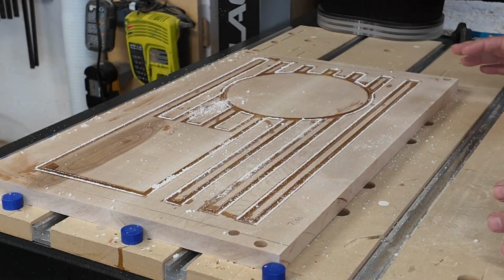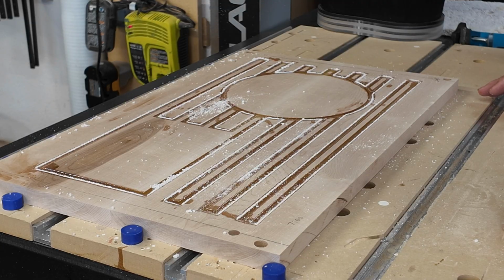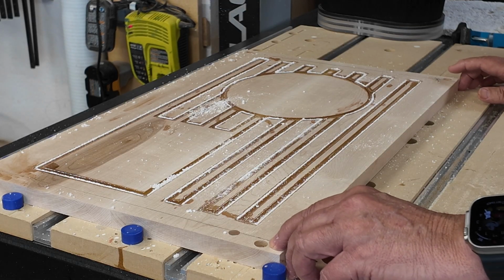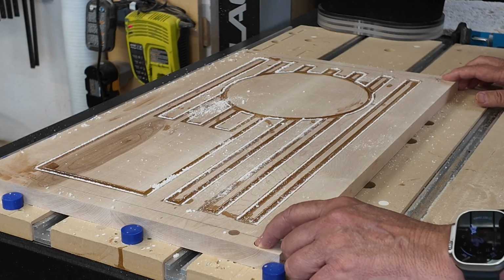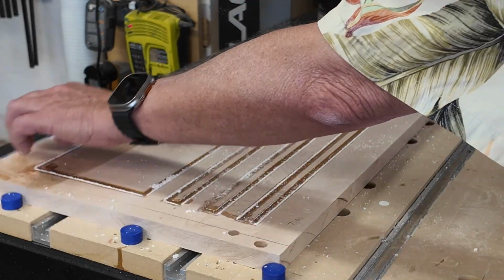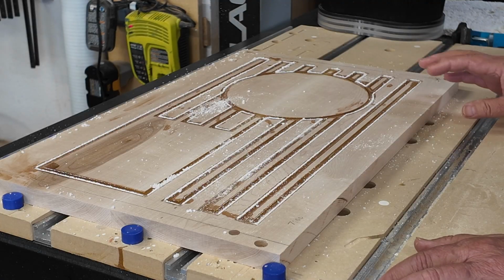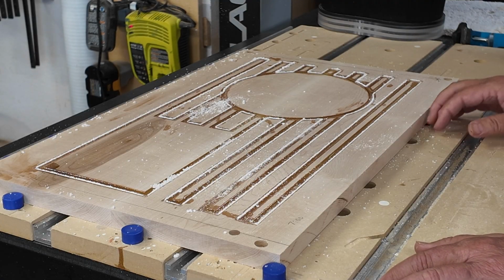But the reason I'm mentioning it is what I wanted you to notice: the way I'm holding this board down is I've got screws into my spoiler board. Here, here, here, and here. And if I have a smaller and a thicker board, then lots of times I'll use side clamps.